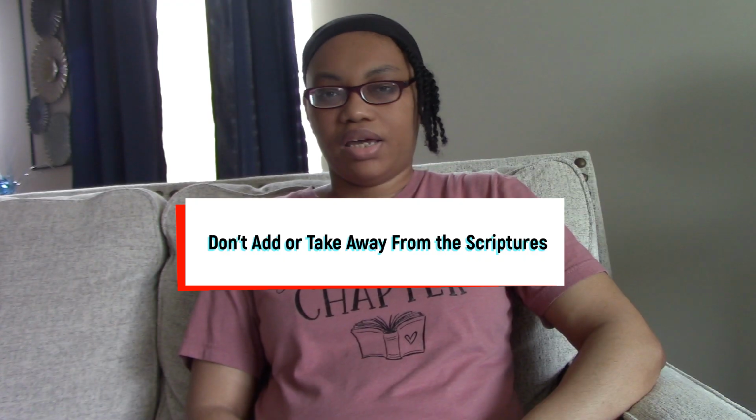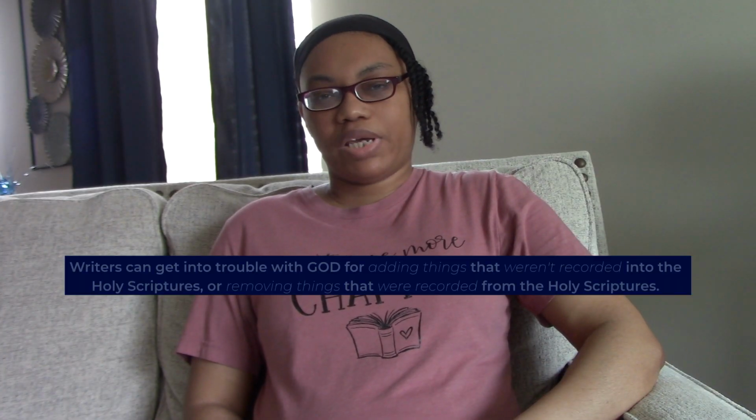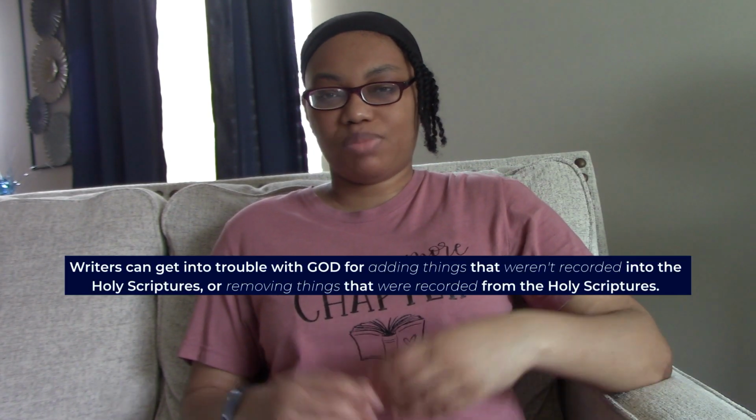The next one is don't add or take away from the Holy Scriptures. This is one that some have actually done. Some screenwriters in quote-unquote Christian movies have done this and just misrepresented the scriptures, having prophets in the Bible doing things that never were recorded. So it's best to just keep the word the way that it is. If you make a reference in your story to a particular verse, just keep it the way that it is. Don't add anything and don't take away anything from it, because this is clearly spoken against as well in Revelation chapter 22, verse 18 through 19.